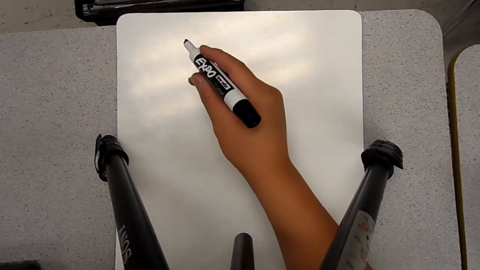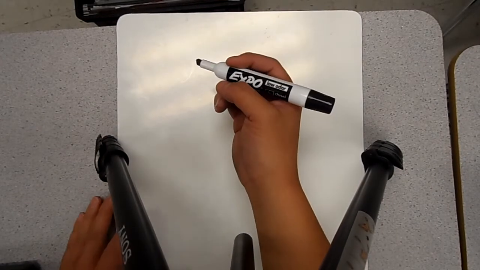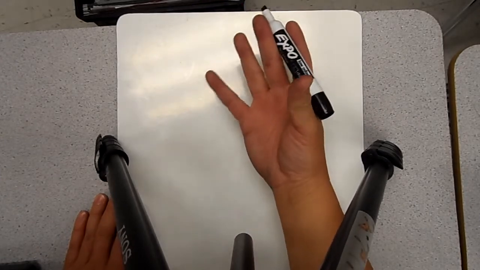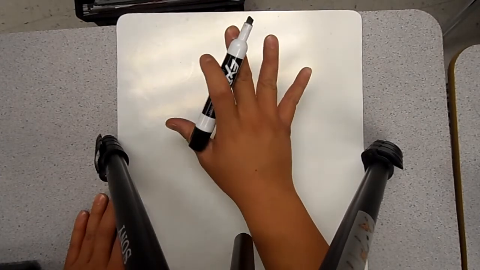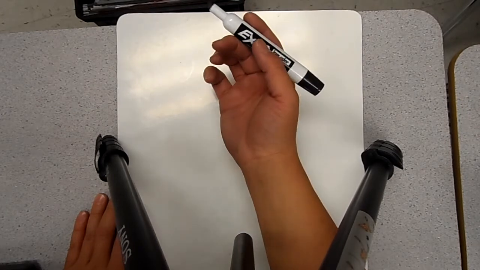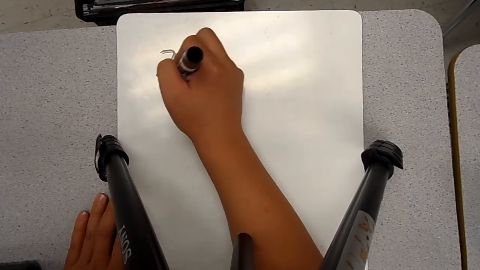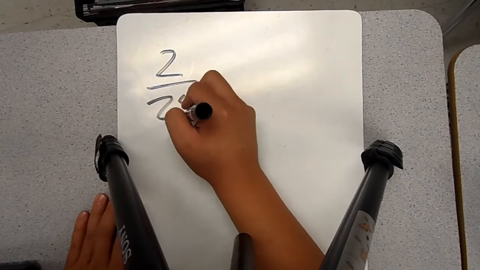Hi everybody. So this is how you convert a fraction to a decimal. Now, just pick any fraction. We're going to do 3 different versions of it. The first version is, let's say it's 2 over 25, right?